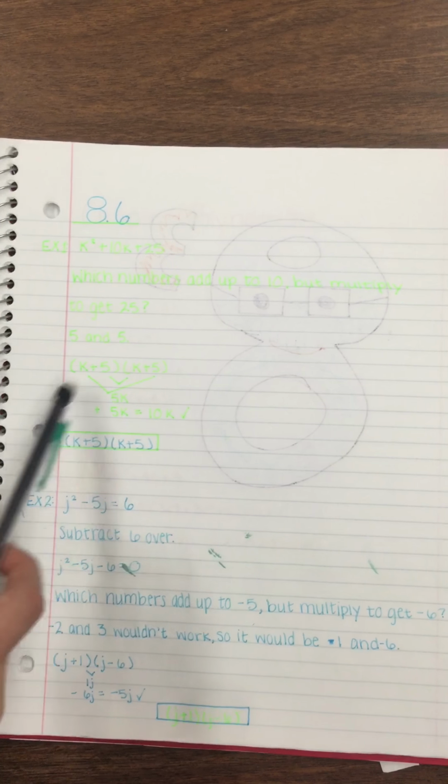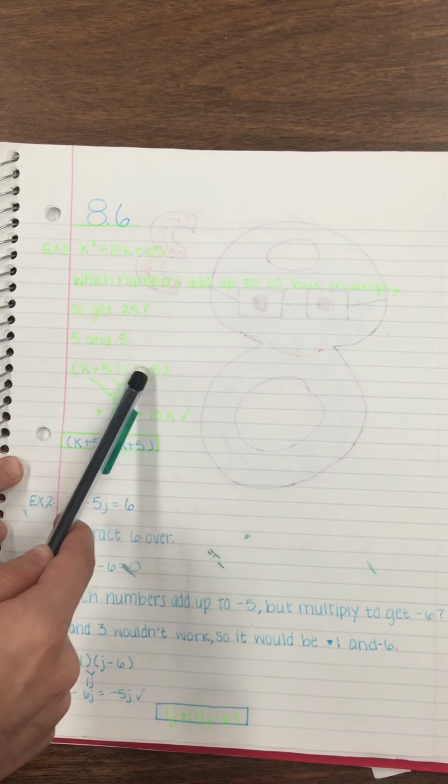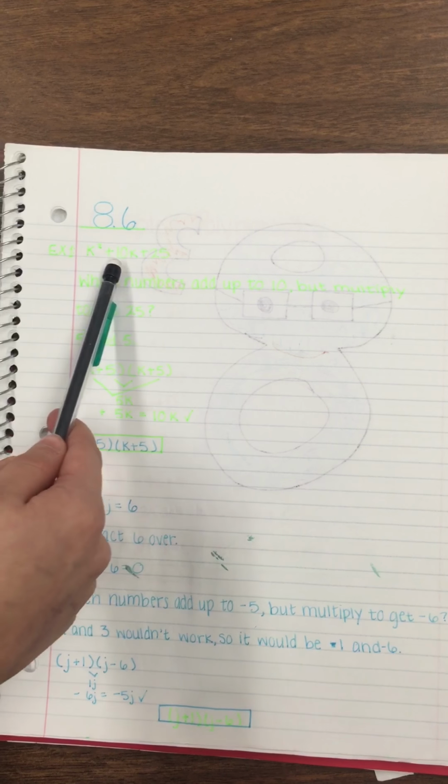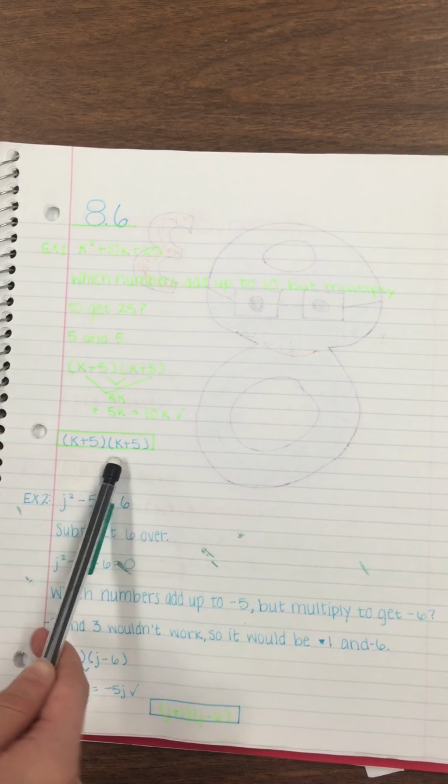So you would put k on both sides right here, and then you put 5 on both sides, and that is the answer to this. So k plus 5, k plus 5.